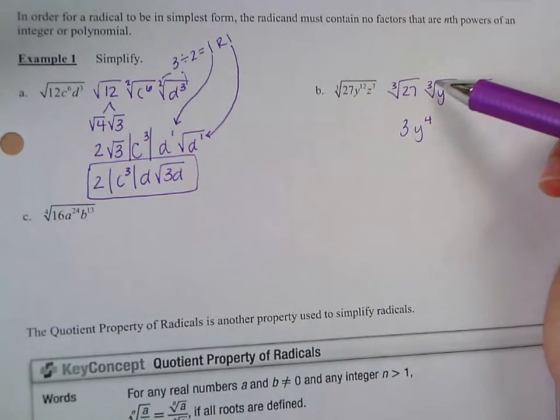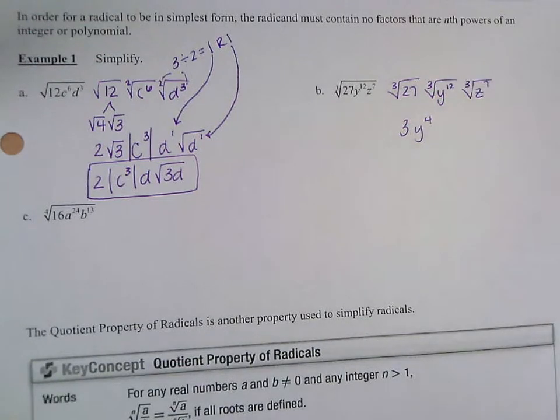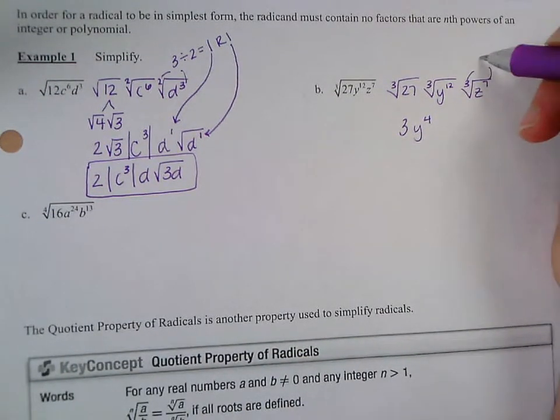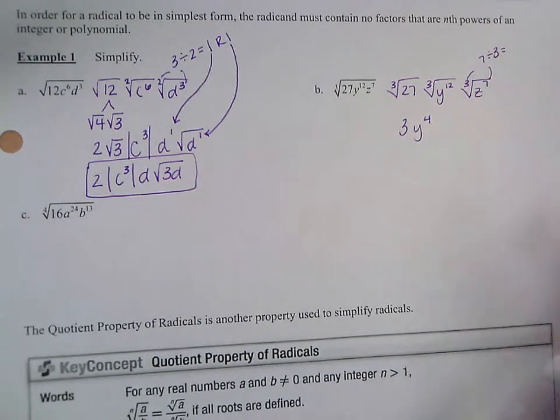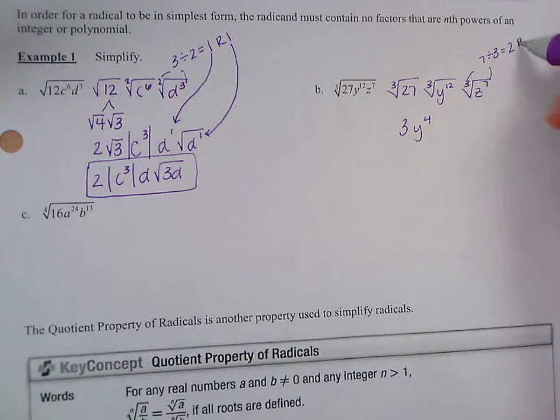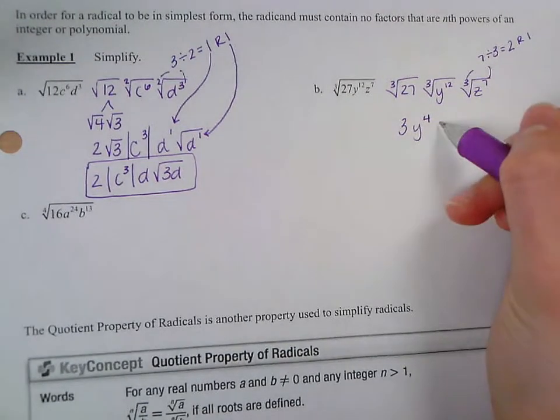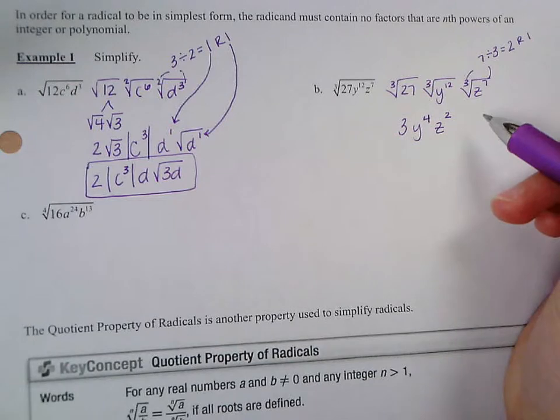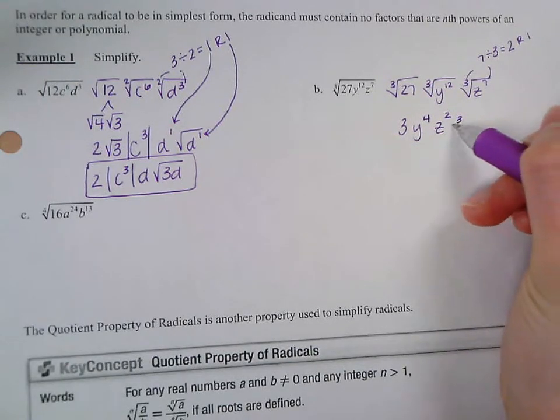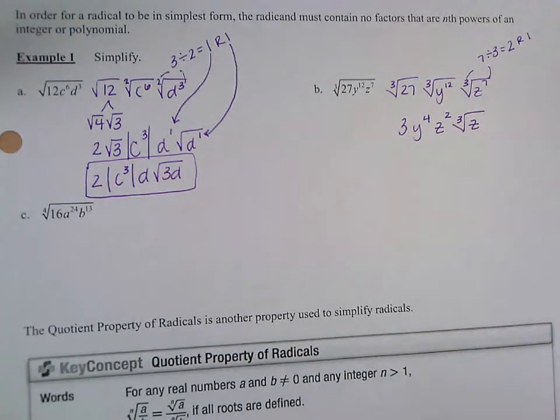No. So anytime you have an odd root, you don't need them. So it's odd, odd, even. We don't need it there. And then the cube root of z to the 7th. So again, I would take 7 divided by 3. 3 goes into 7 twice, and that's 6. So I have a remainder of 1. So it would be z squared. And then I still have a cube root of z left.